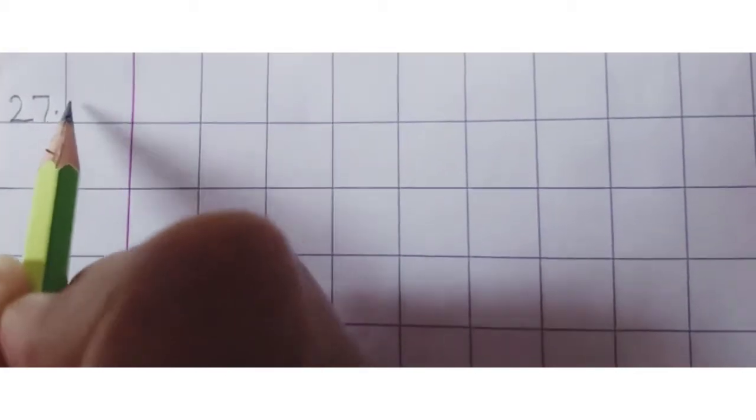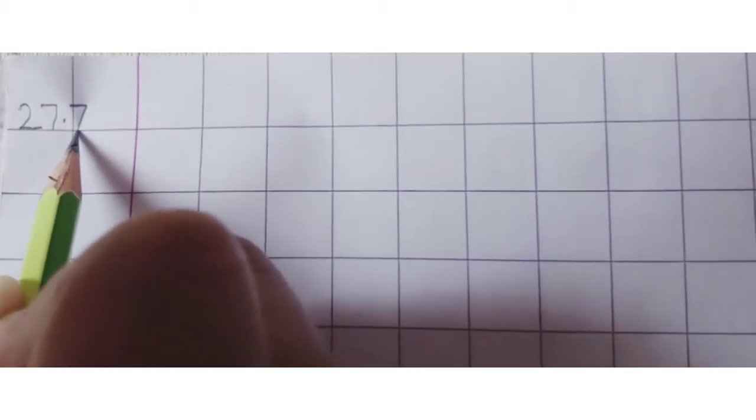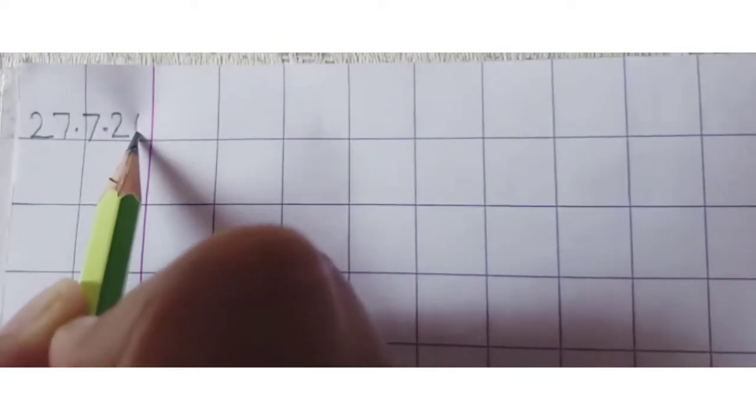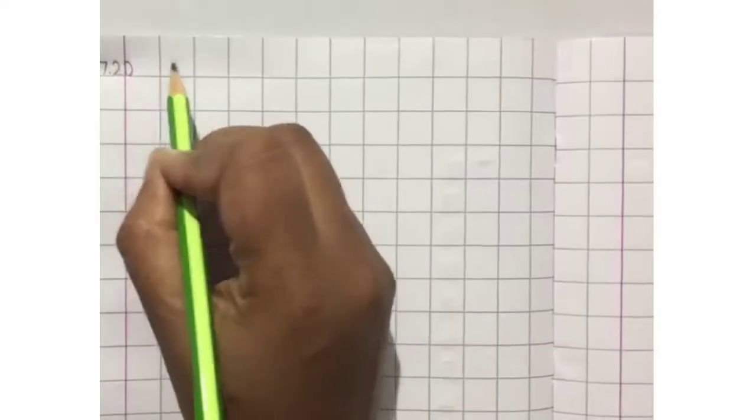So kids, now we know orally backward numbers 50 to 0. Let's learn how to write the same. First, we'll start with today's date. 27.7.20. Leave two boxes.